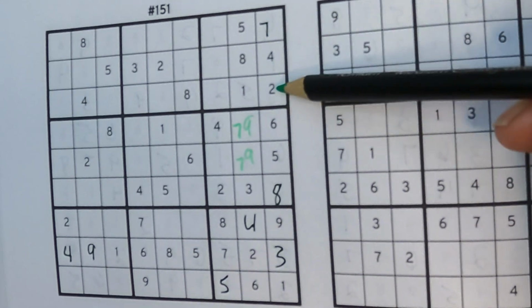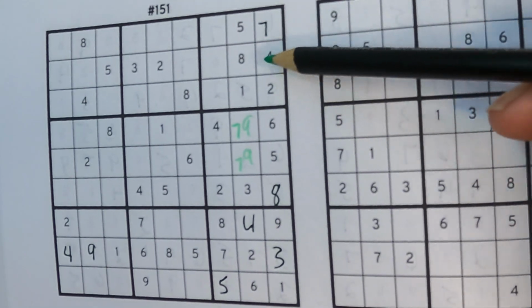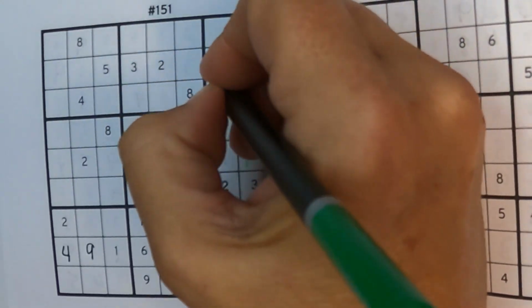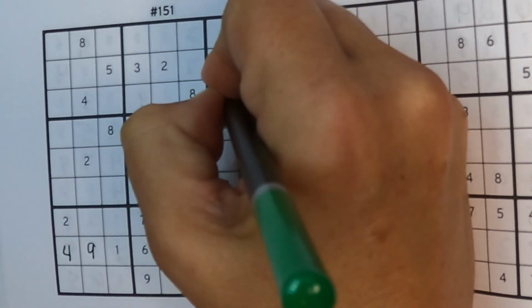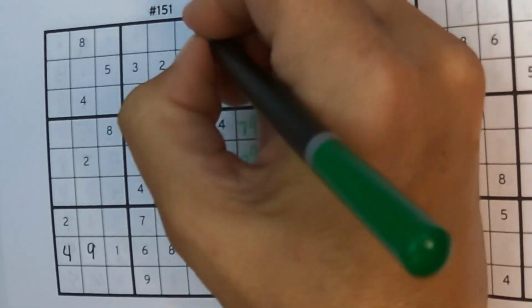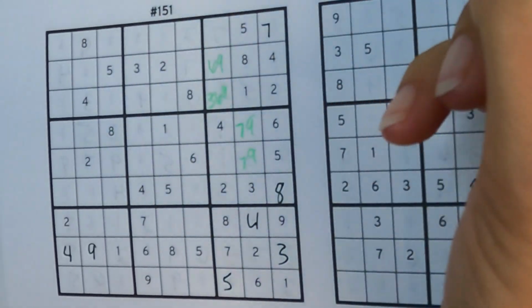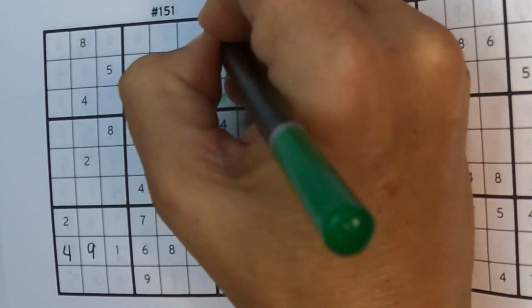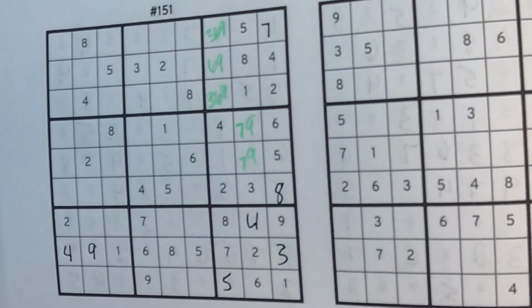For this box, we're missing 3, 6, and 9. No help here. 3, 6, 9. 3 here, so 6, 9. And no help here. 3, 6, 9.